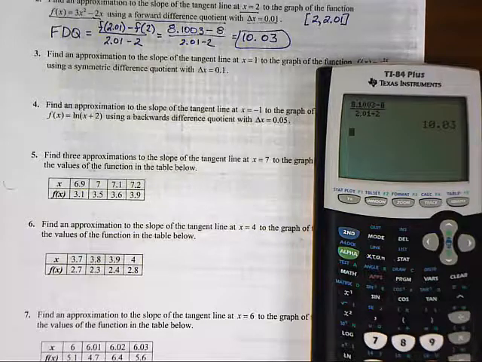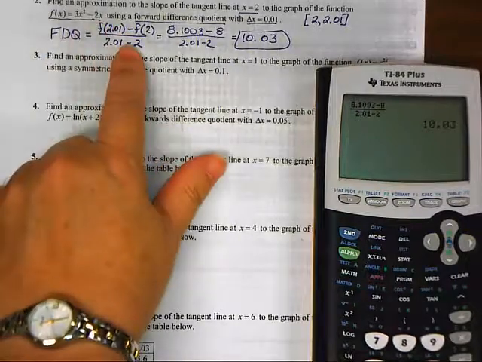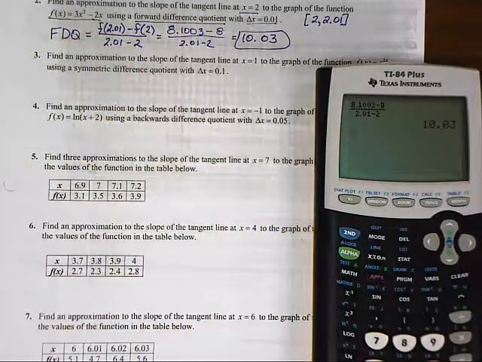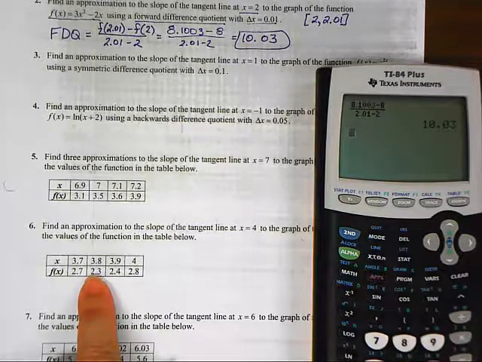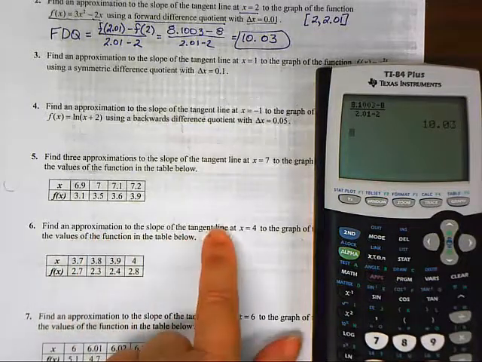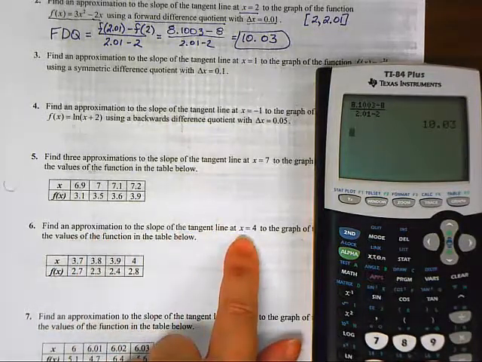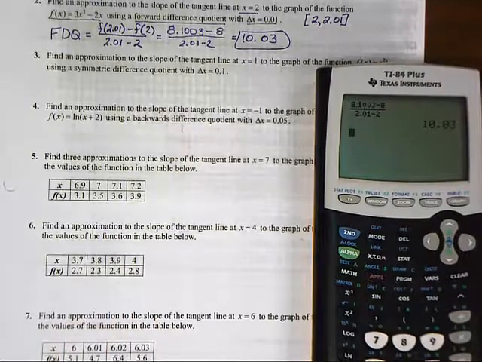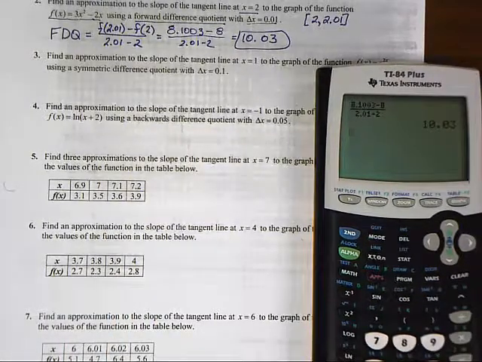Okay, actually for a second, look at number 5 first. Number 5 says find all three. The one we just did says find forward. They'll either tell you what to do, or there's only one that you can do. Look at the data on number 6. It says find an approximation, which means only one, to the slope of the tangent line at 4. Look at what they give you. There's only one of them that you can do. Which one is it? Backwards. Do you all see that? Yes. The only one I can do is backwards.